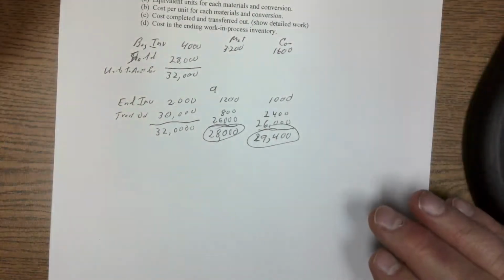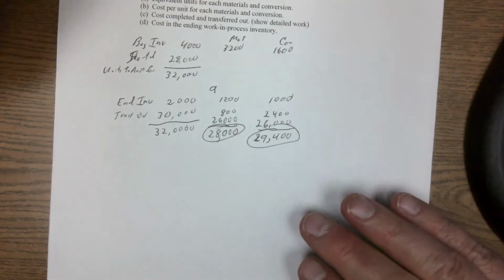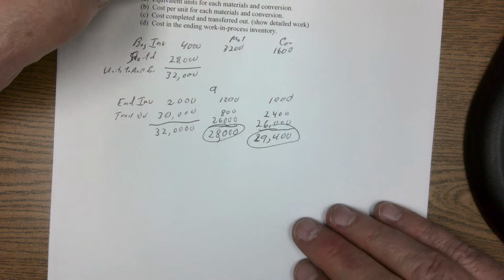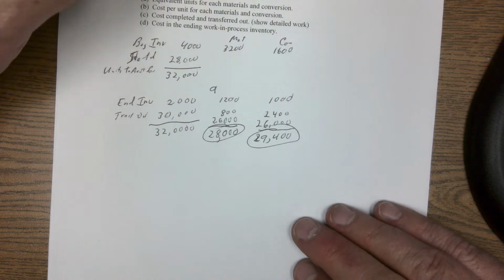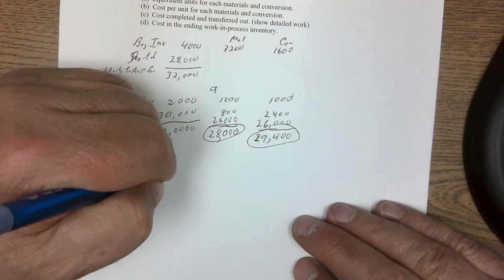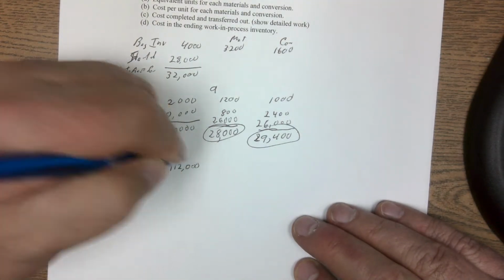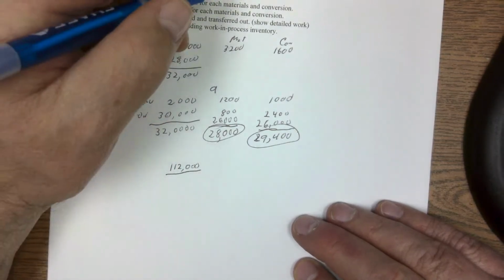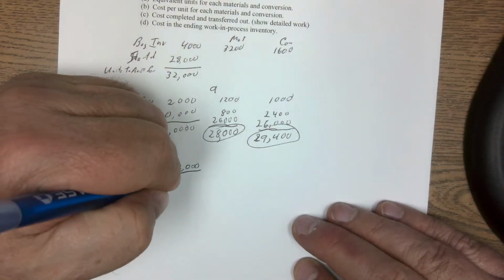Is the cost per equivalent unit. So the cost per equivalent unit, we're going to take the 112,000 and we're going to divide that by the 28,000.